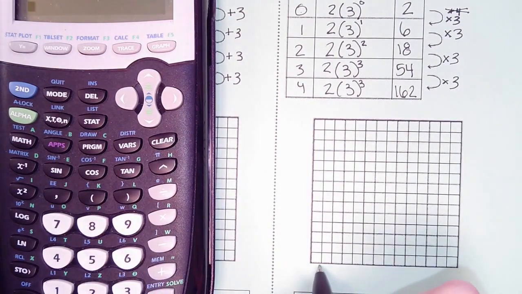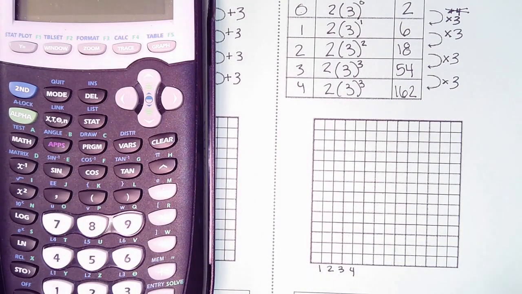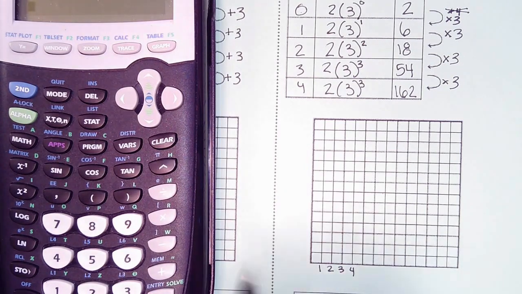So let's write these numbers in, and let's graph this. So on our y-axis, we're going to have to go up quite a bit. So let's try to just go up by tens and see if that works well.